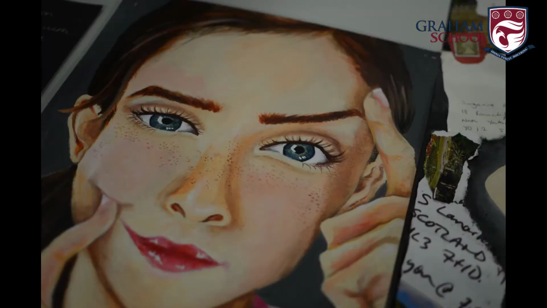Basically, we study AQA unendorsed art, which means that we are able to use lots of different materials, lots of different ways of working, and we're not just stuck to drawing and painting as one option. So you may well be really interested in developing your drawing and painting skills, but there's lots of scope for you to develop your work in 3 dimensions, in textiles, computer graphics, a whole host of different ways of working.